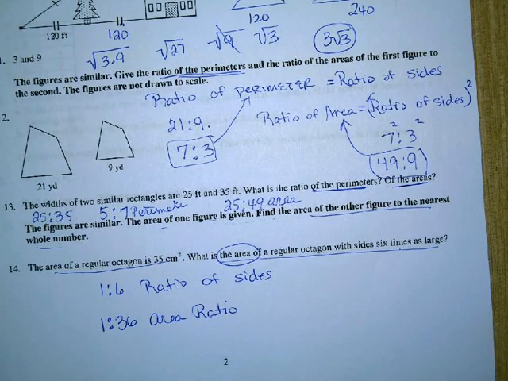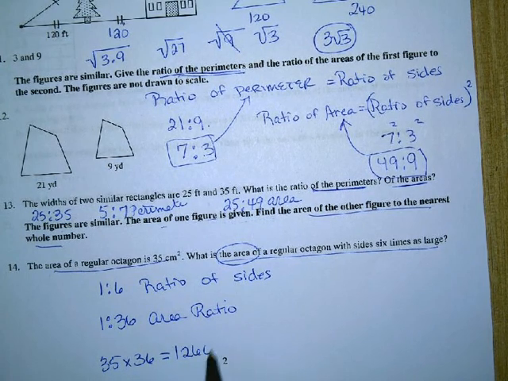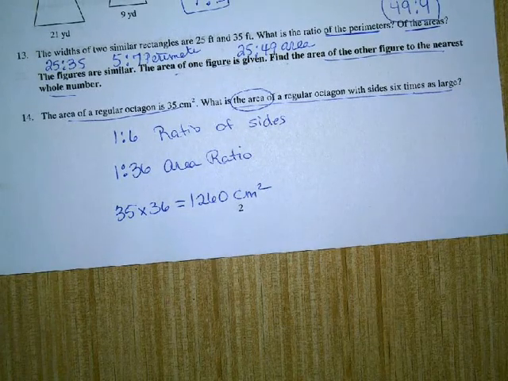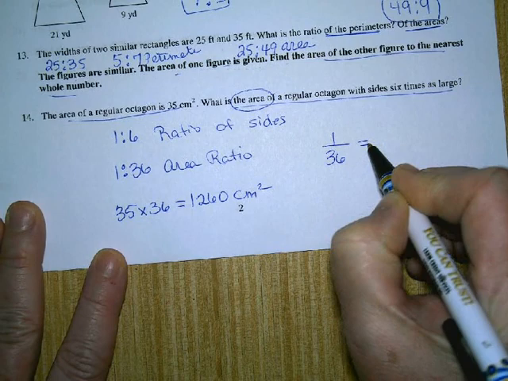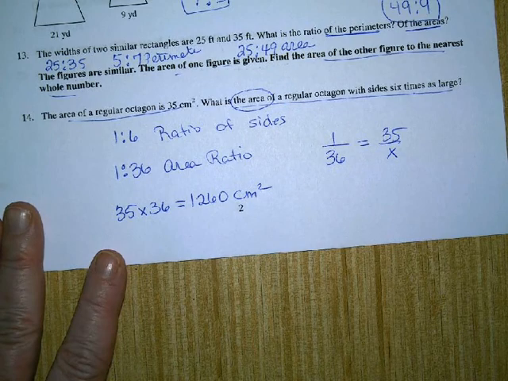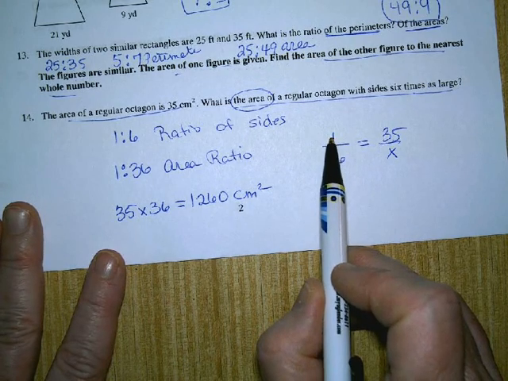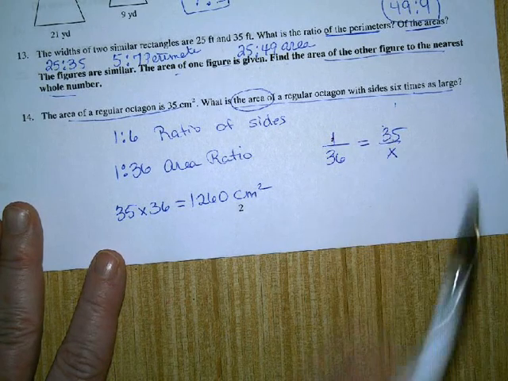So 35 times 36 is... I said it, this is actually what I did. 1 to 36 equals 35 to x. Okay, and the reason I'm telling you that is because what if that turned out to be some number other than 1? You would need to know to set it up. 1 to 36 equals old area to new area, and then you need to solve that. Are we good? Does anybody have a question?